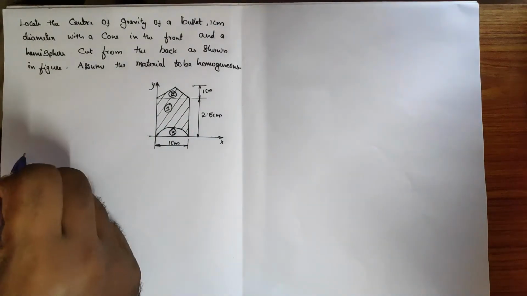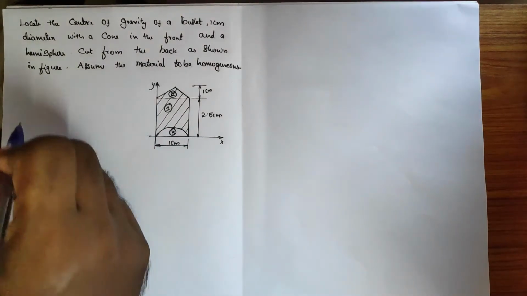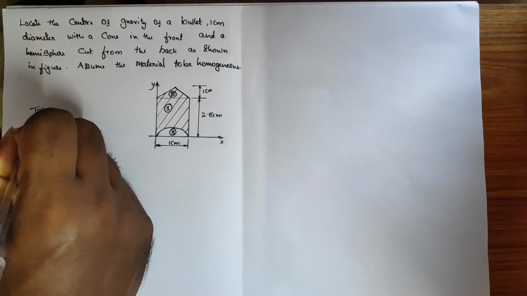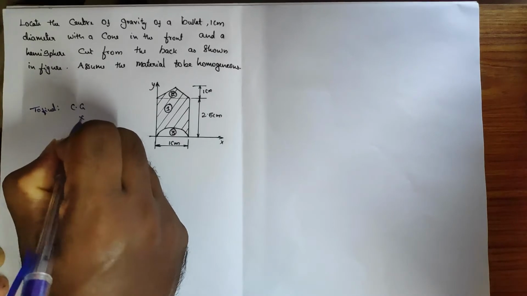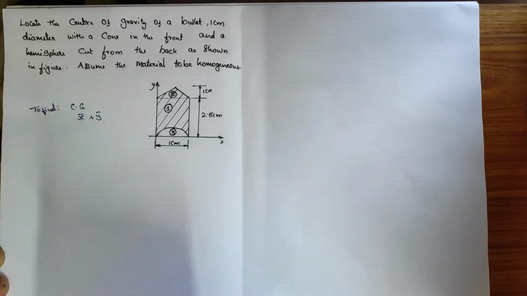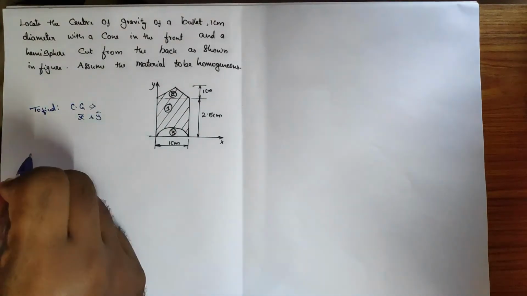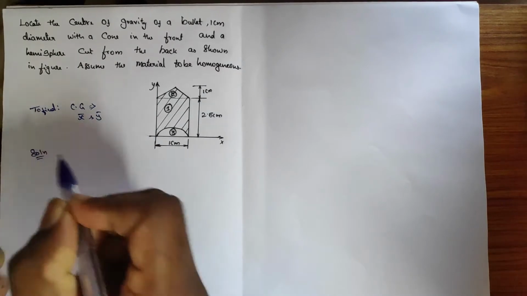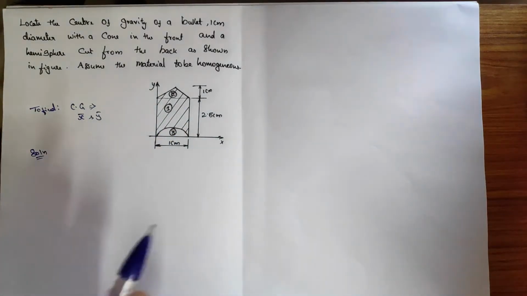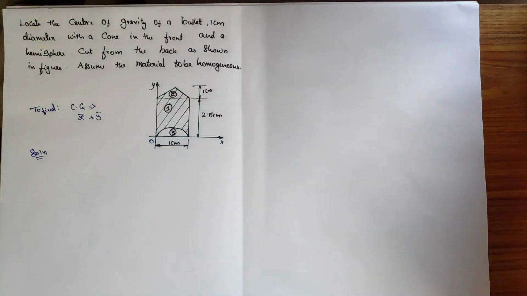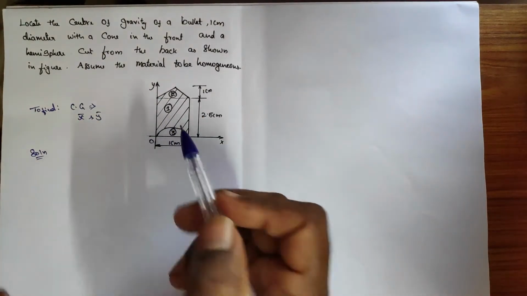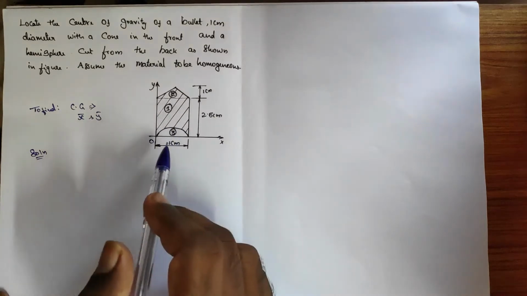First, let us get into the solution part. We need to find the center of gravity, x bar and y bar. The solution is already given in the question in a proper manner. The coordinates x and y, and all the components, have been divided into three components.